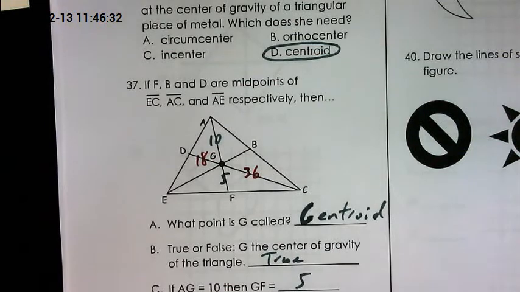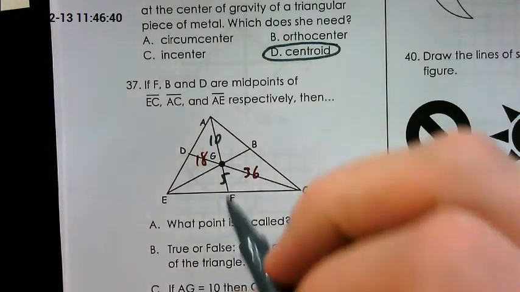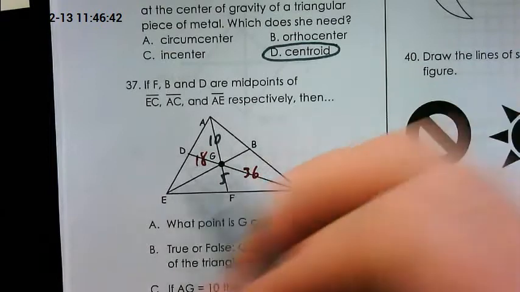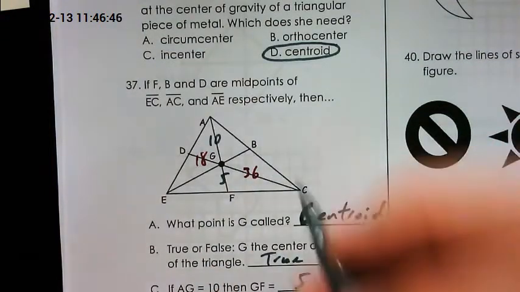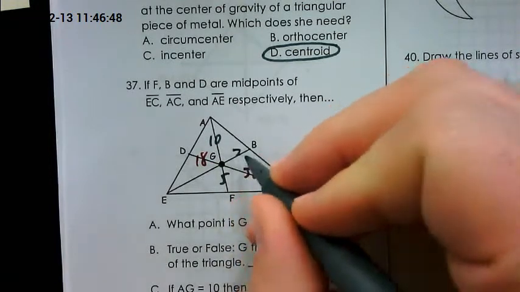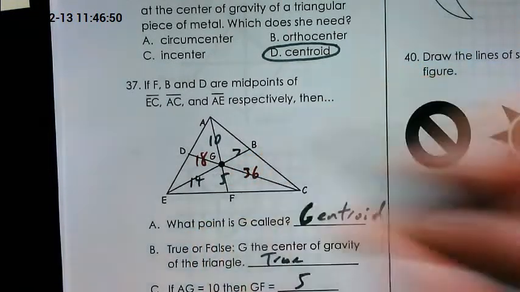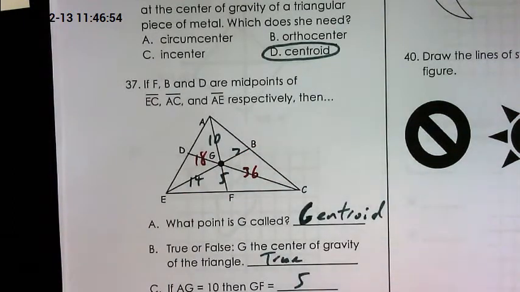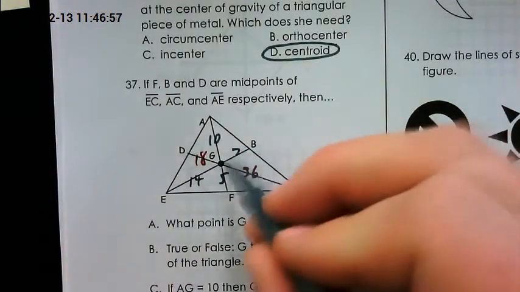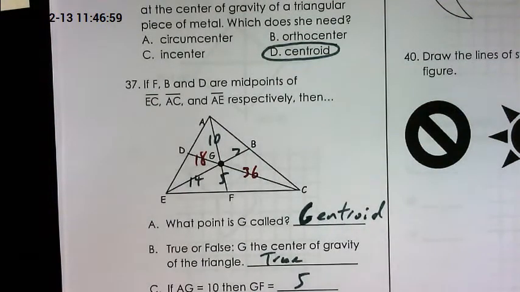And then we have 21 for EB, which is the whole thing. Again, this is 2/3, this is 1/3. So if I take the 21 and divide by 3, this piece should be 7. And then this is double that, 14. Together, that's a total of 21. So GB, the piece I want here, is 7.